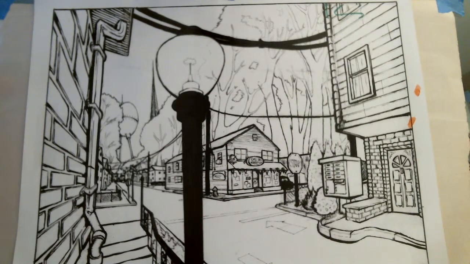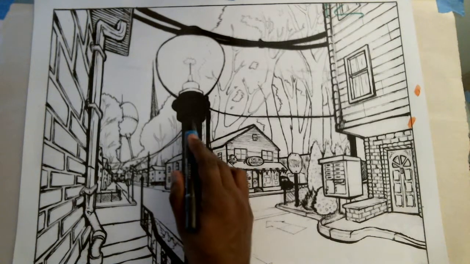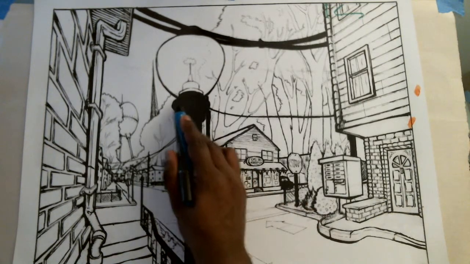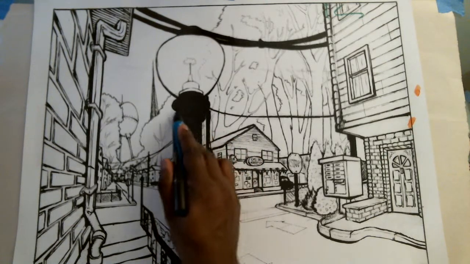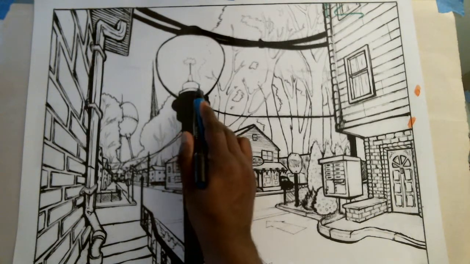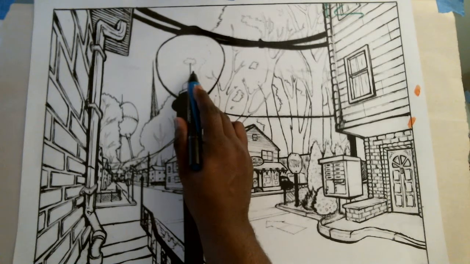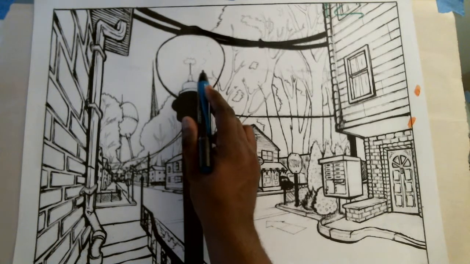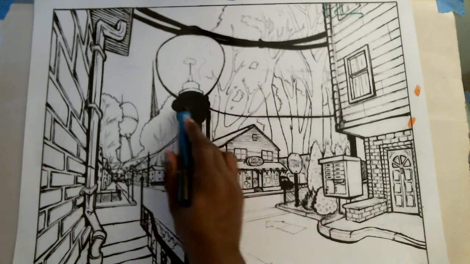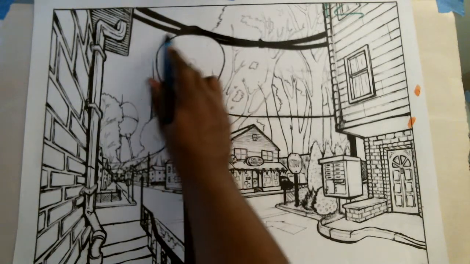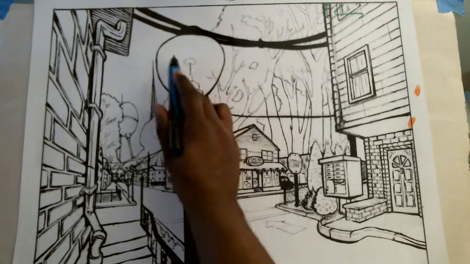this lamppost. This was constructed. This was very constructed. I wish I had a white pen. This was very constructed, with these cylinders going, and then this. But then do the research, guys. If you don't know what something looks like, go look it up. Don't just make it up and put it in there. It always looks terrible.